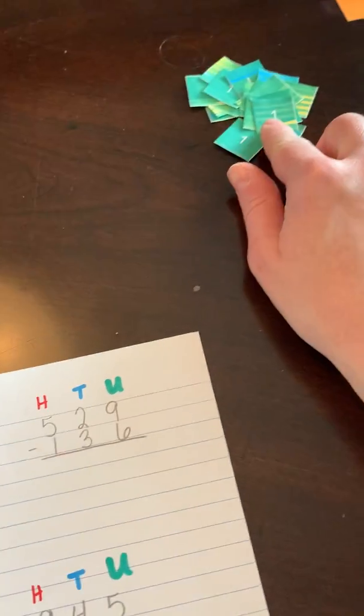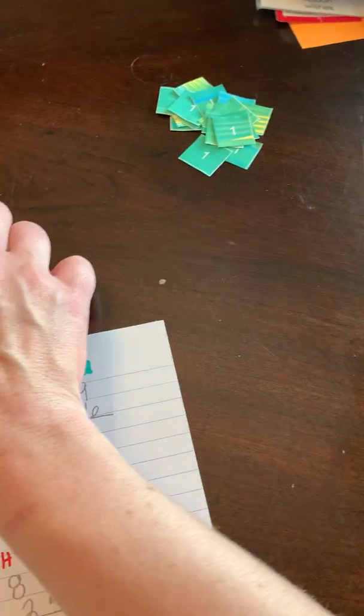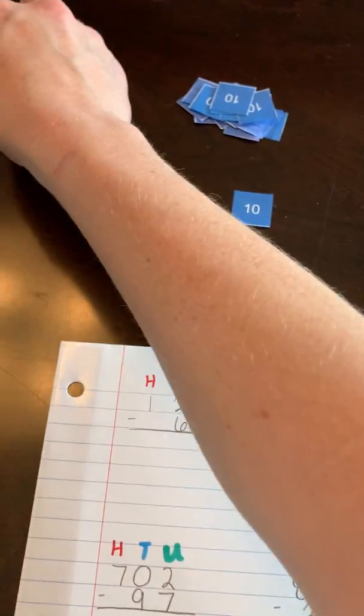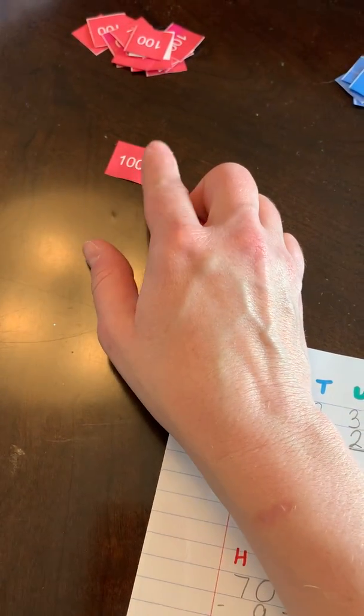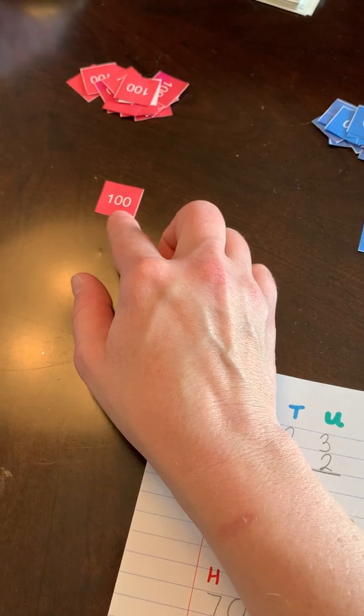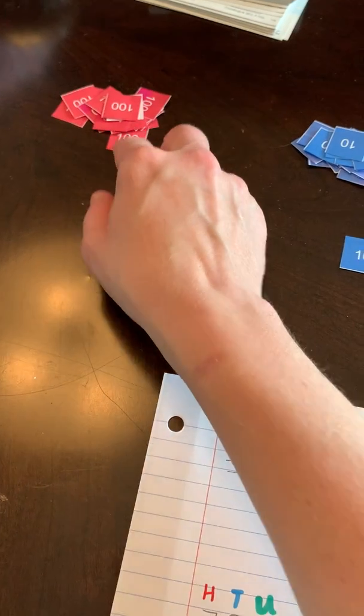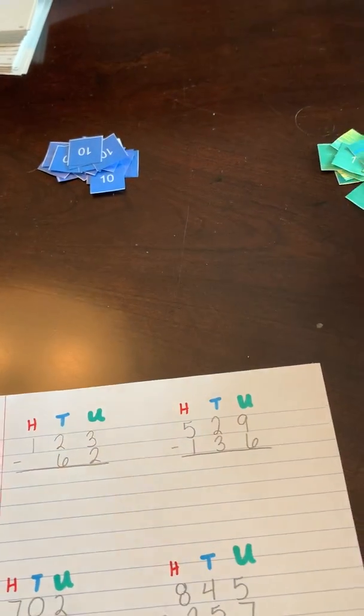download for free. So we've got our units, which are green. My printer is out of ink, so they are multicolored today. Blue 10s, and red for our 100s. Now, remember that 10 units equals 1 blue 10. And 10 blue 10s equals 1 red 100. If we had 10 100s, it would equal a green 1000. But we are not going up that high today. We will only be working in hundreds, tens, and units.